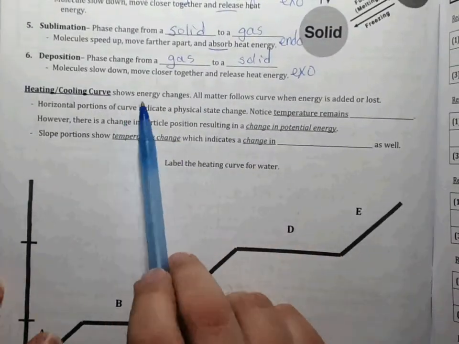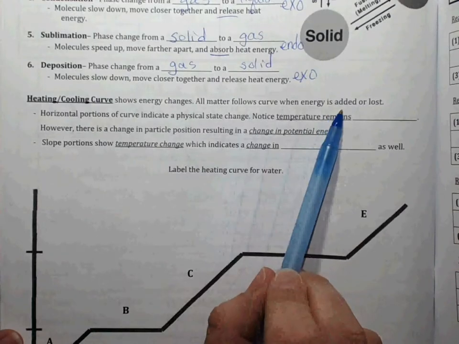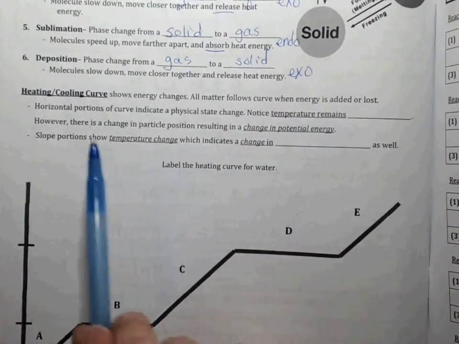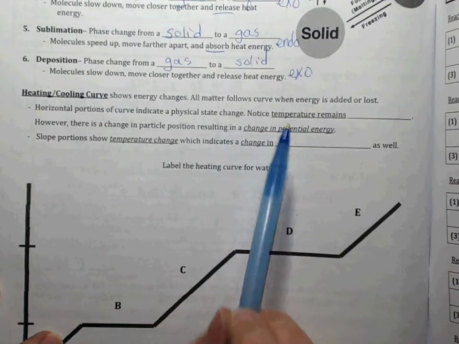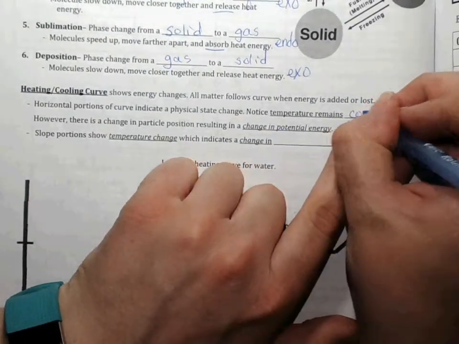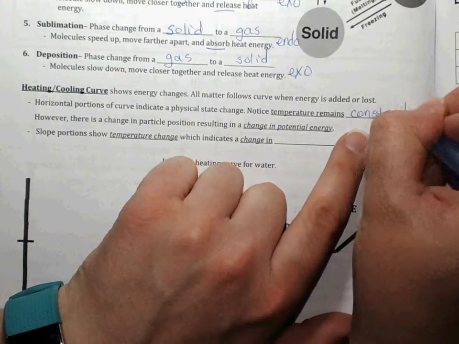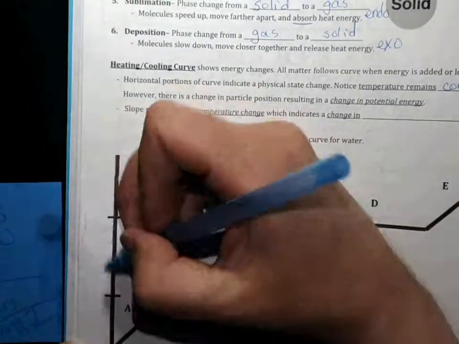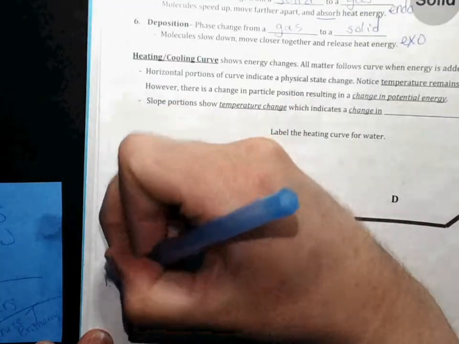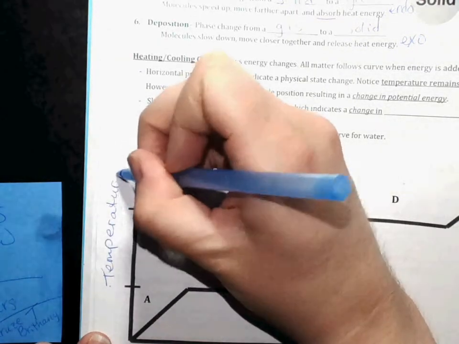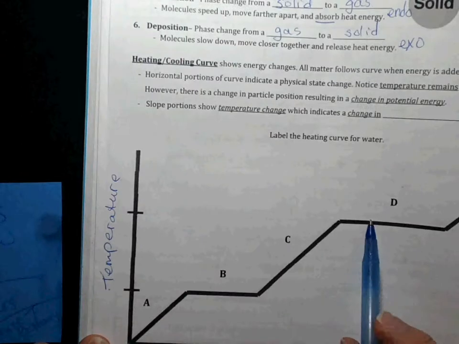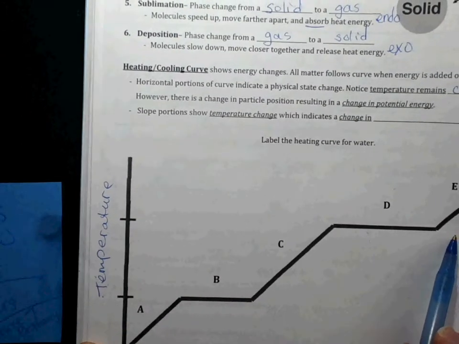Heating and cooling curves show energy changes. All matter follows the curve when energy is added or lost. Horizontal portions of the curve indicate a physical state change. So the temperature remains constant when it's horizontal, right? If your temperature is on your y-axis, which it is, and there's a flat line, that means the y-coordinates are not changing.